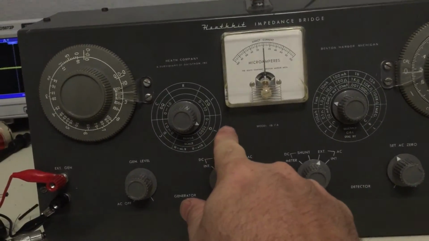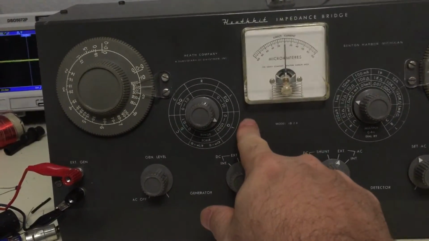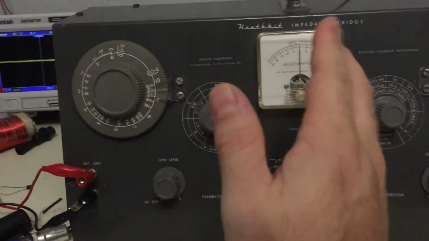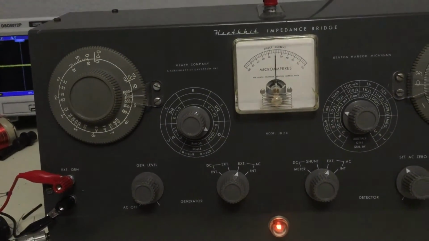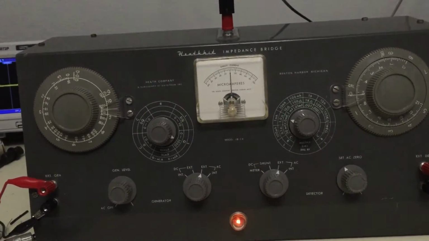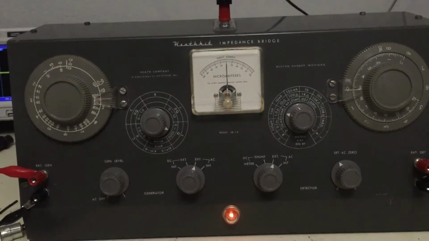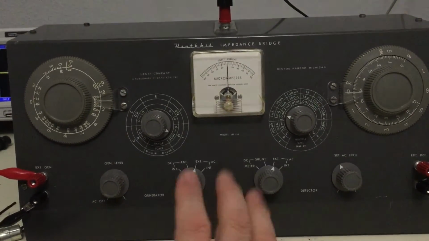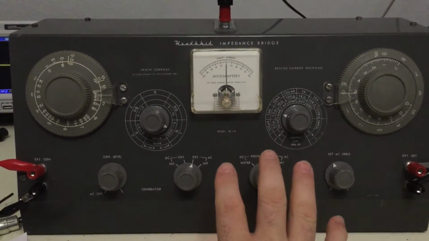By switching over to the 0 to 1000, I think I've covered the last possible function on this side of the impedance bridge as well. So I think I've covered just about every possible function that can be covered on the impedance bridge. I think this closes out this project with regard to the restoration and testing of this unit.